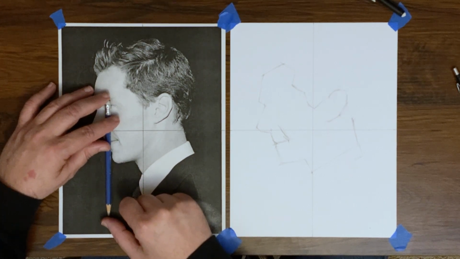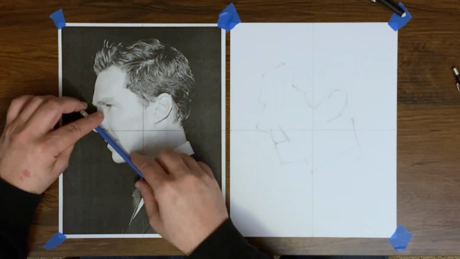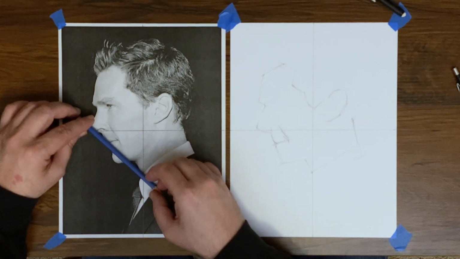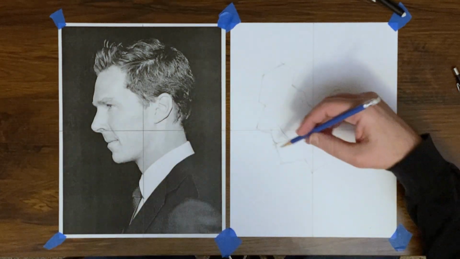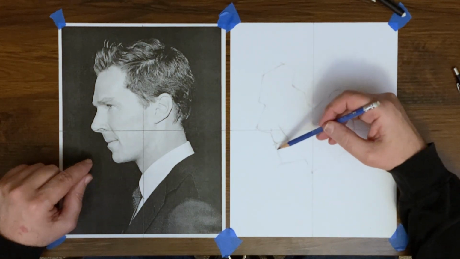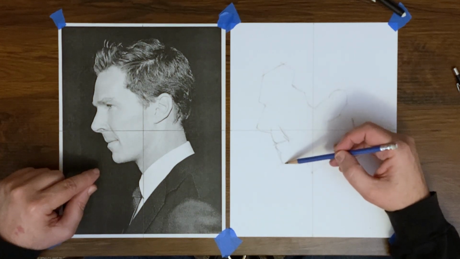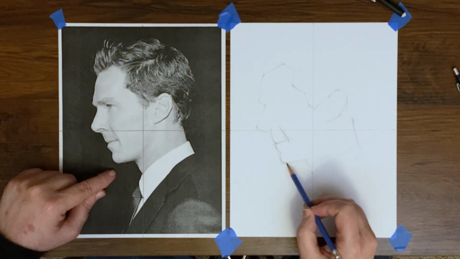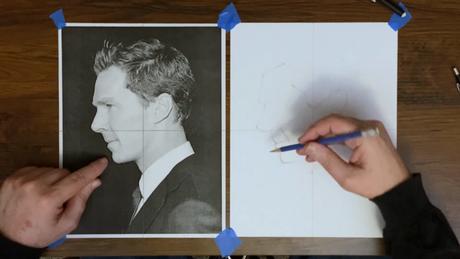There isn't really a strong angle, so I'm just going to focus on trying to capture that angle. Just do some estimating there.